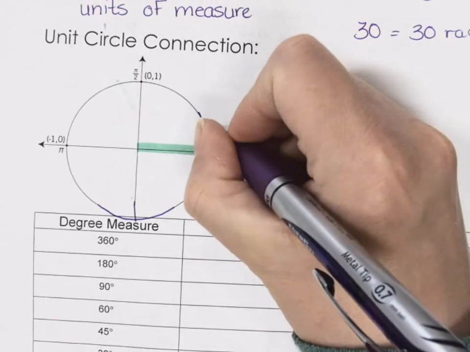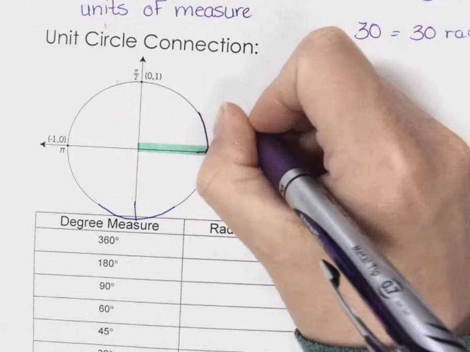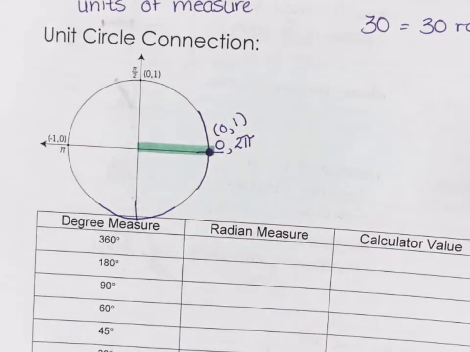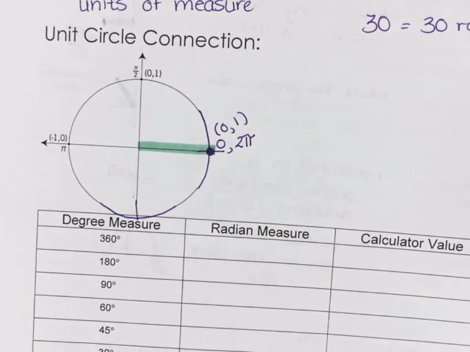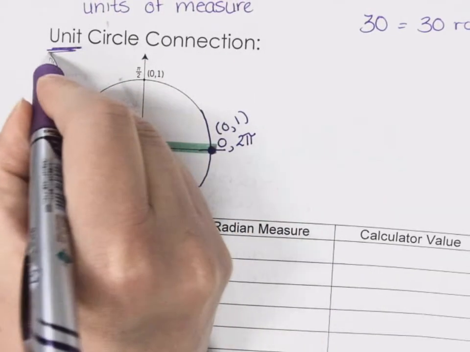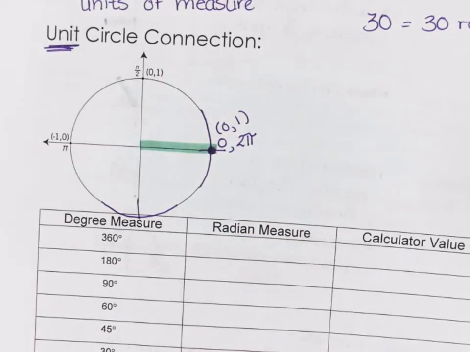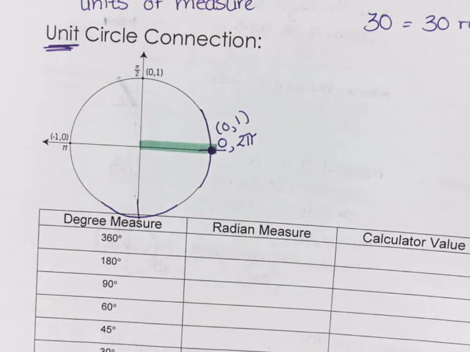And that coordinate pair would be 0 and 1. Oh, that's a good question. I didn't even explain that. What are we learning about? The unit circle. So what's the radius of a unit circle? The radius is 1.